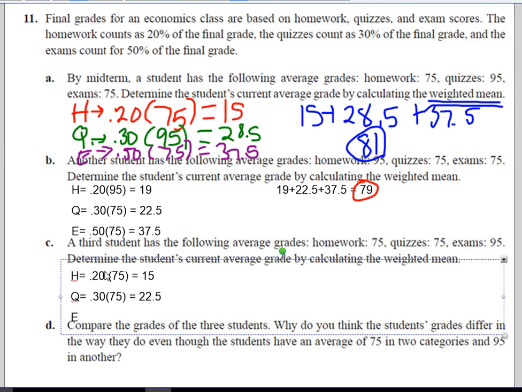But then the exam was 50%, and that was the 95 for the student, which adds 47.5 to the grade. So when we add the 15 from the homework, the 22.5 from the quizzes, and the 47.5 from the final, we see that this student got an 85.